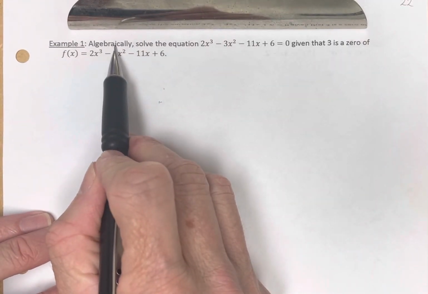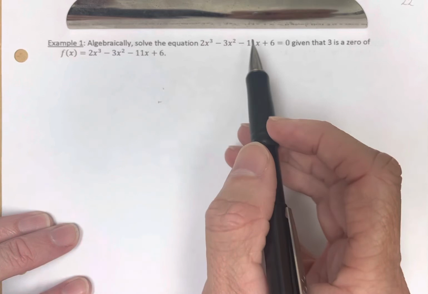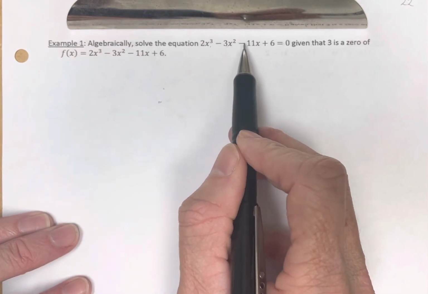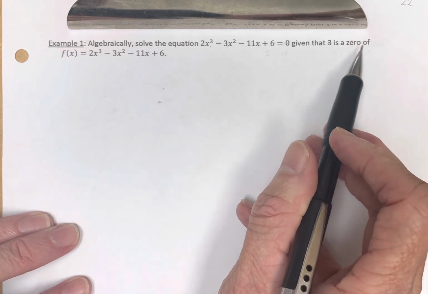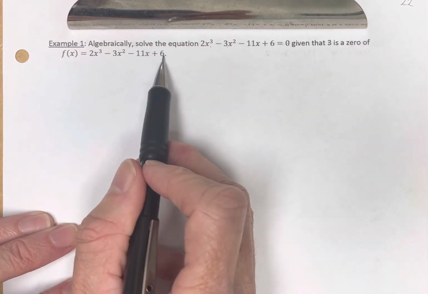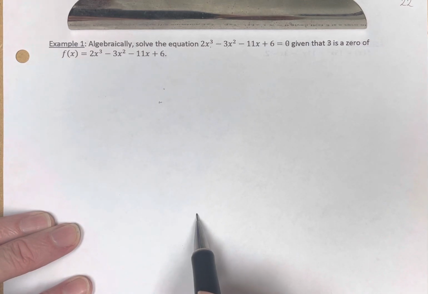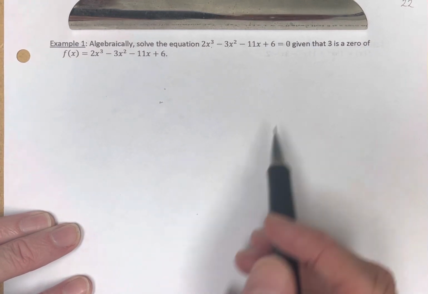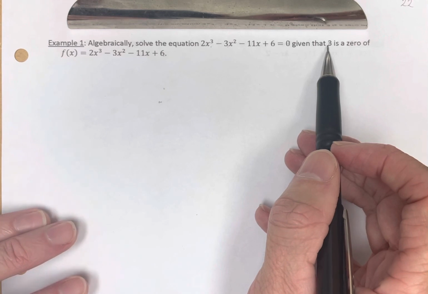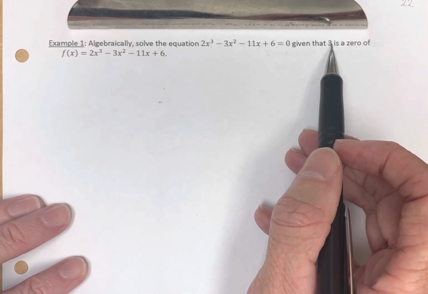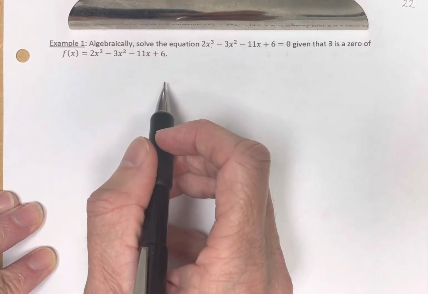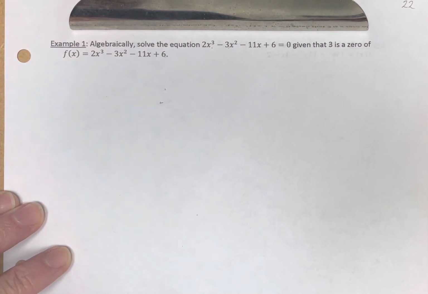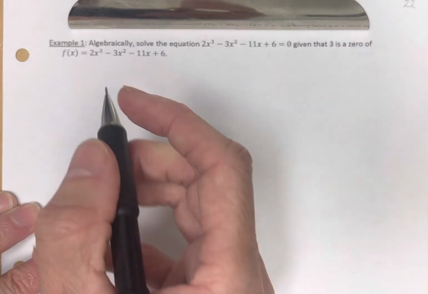So algebraically, we want to solve this equation: 2x cubed minus 3x squared minus 11x plus 6 equals 0, given that 3 is a 0 of this polynomial. Remember, solve, we want to find the zeros. We know 3 is one of them. We're told 3 is a 0. So if 3 is a 0, the question is, are there any other zeros? Are there any other places where the graph hits the x-axis?